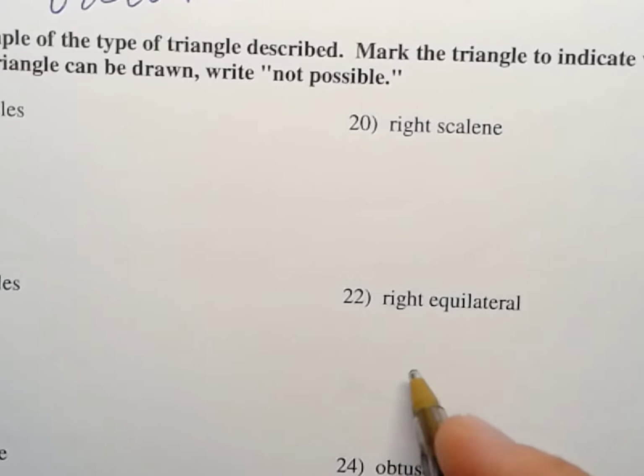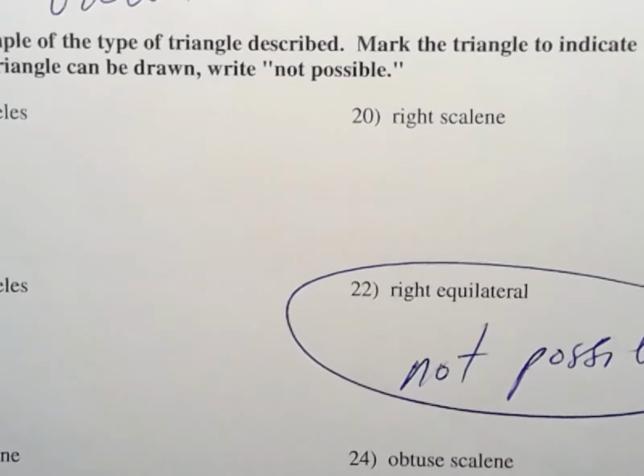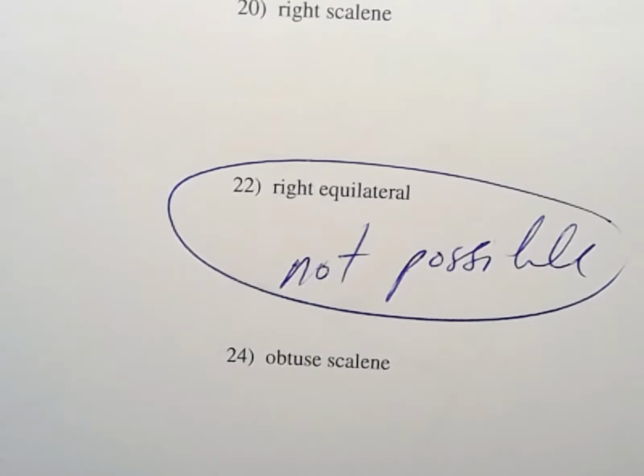But what about a right equilateral triangle? Well, if it's equilateral, all the angles have to be 60, so it can't have any right angles, 90-degree angles, because they all have to be 60. So that one's not possible.